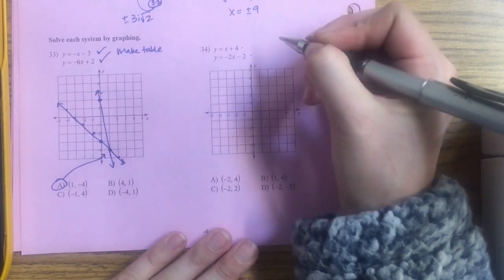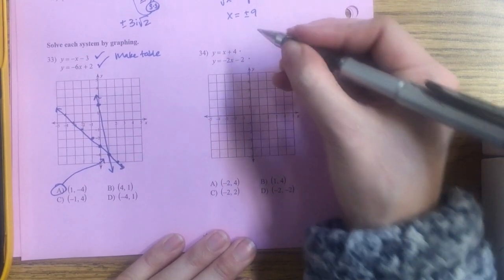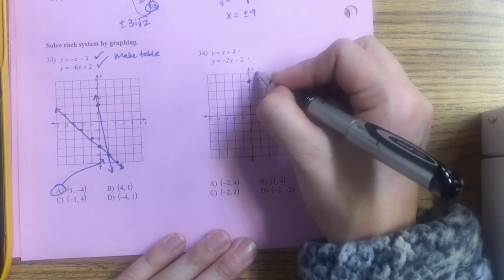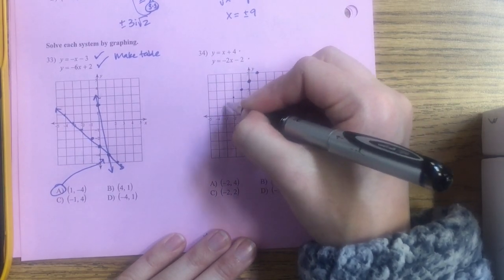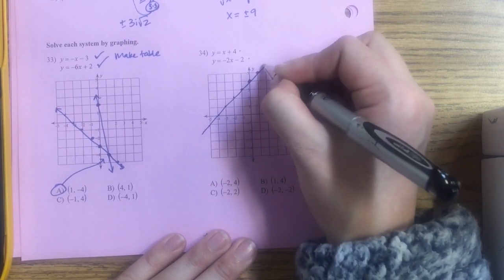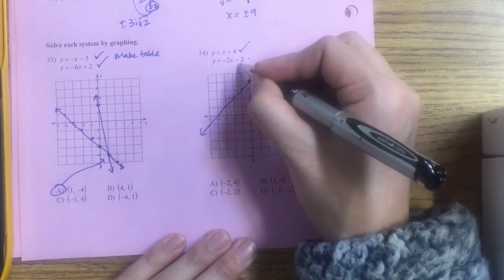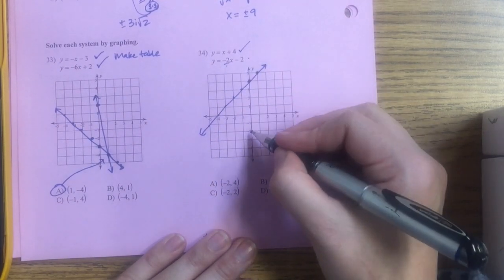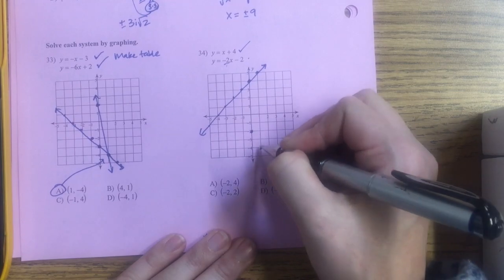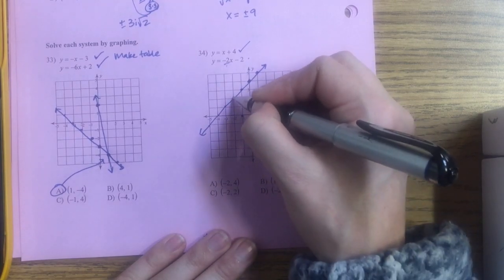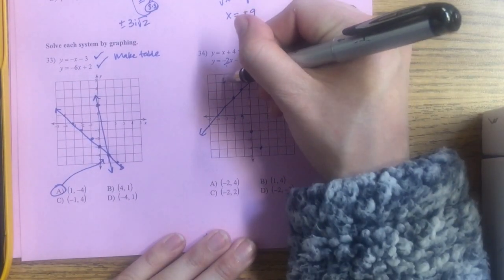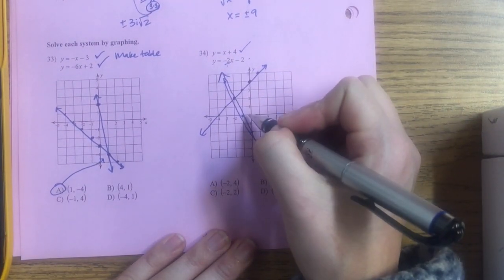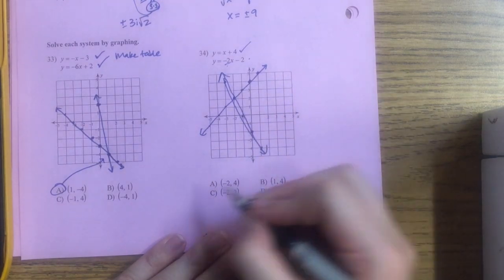34, I need to graph both of these. You may make a table or use y-intercept. Up 1 over 1 for that slope. Then I match the pattern. Start at -2. Then I go down 2 over 1. Match it back up to see if they touch. Whoops, the line's a little messy. They touch right here at -2, up 2.